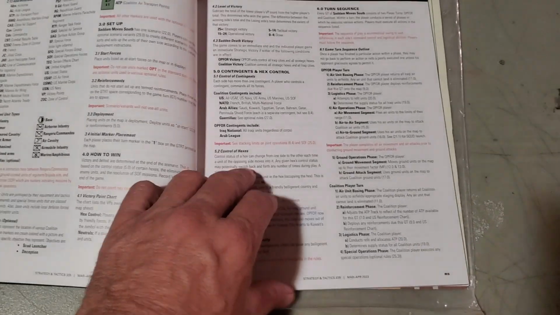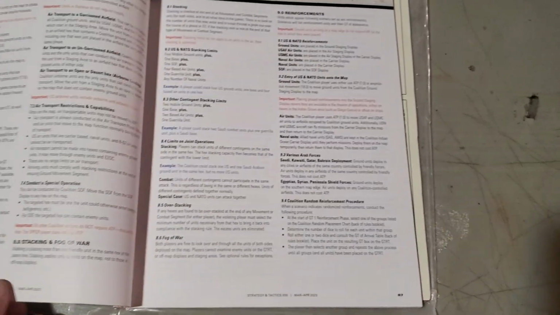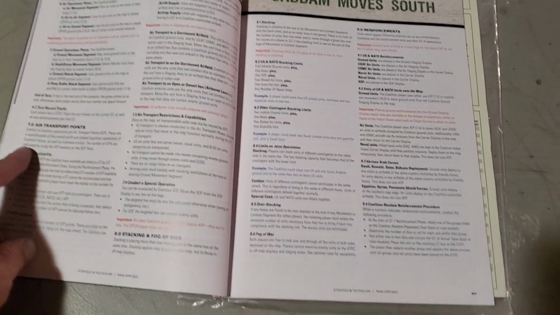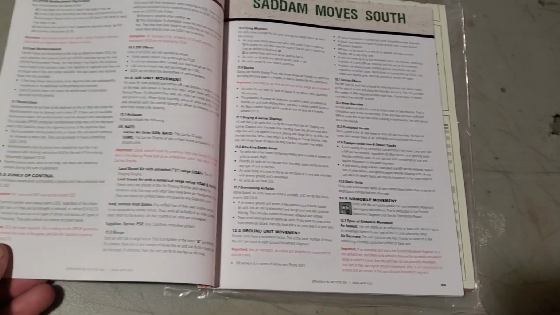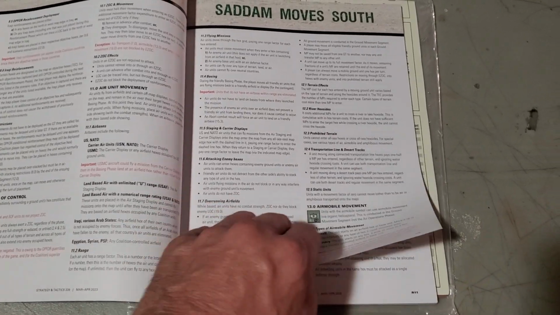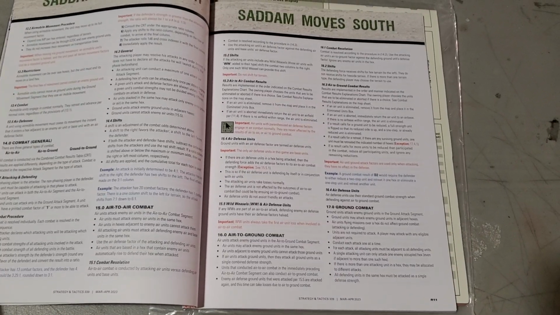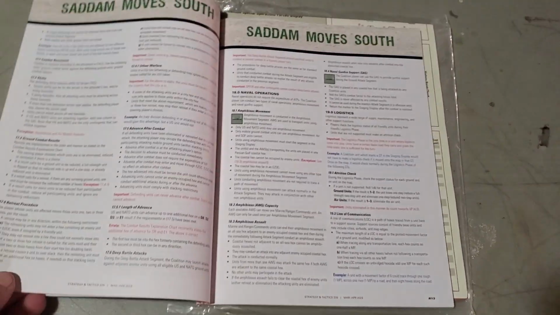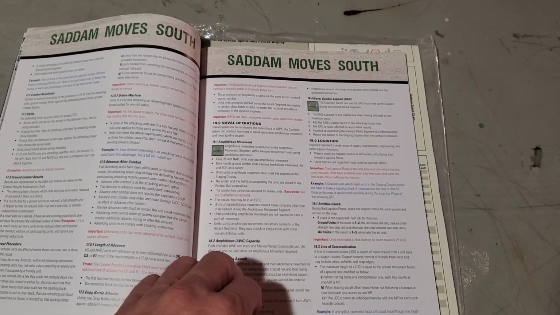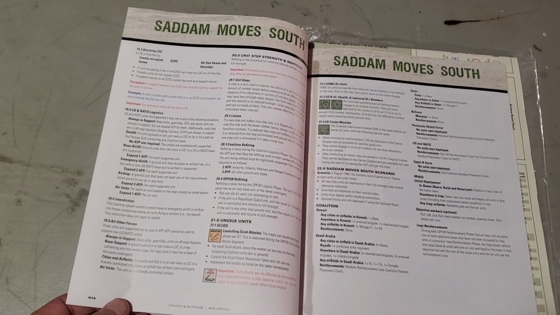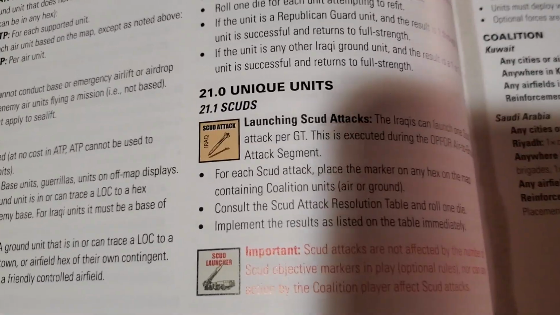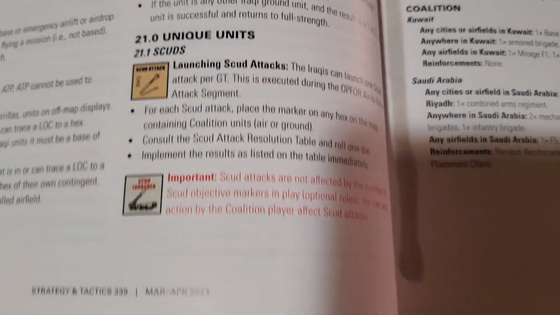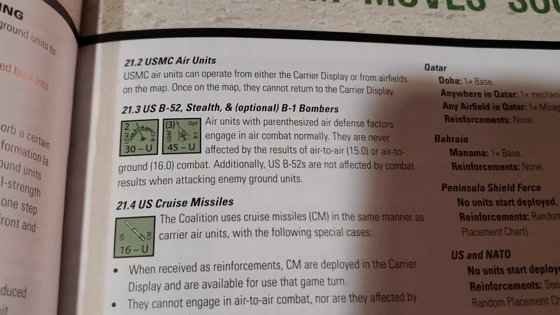It's going over markers, the turn sequence, air transportation points, stacking and fog of war, reinforcements, zones of control, air unit movements, ground unit movements, air mobile movement, air-to-air combat, air-to-ground combat, and ground combat, naval operations, logistics, unit step strength and refitting, unique units, Scuds, USMC air units, stealth, and optional B-1 bombers and cruise missiles.